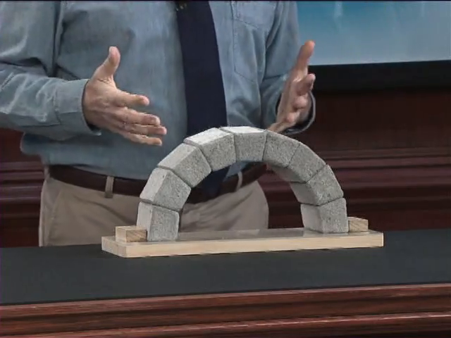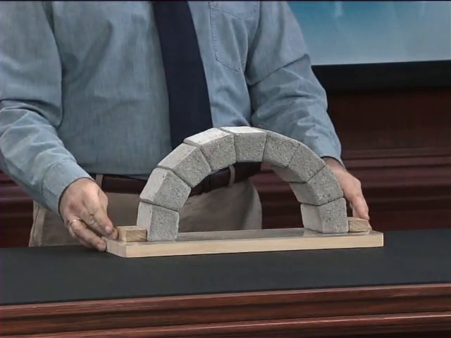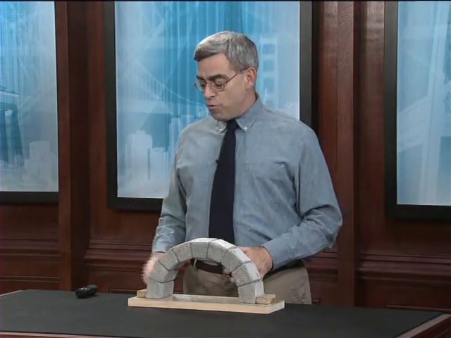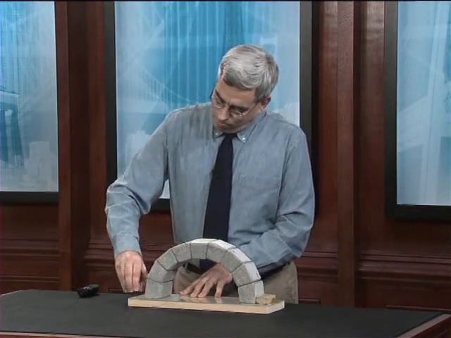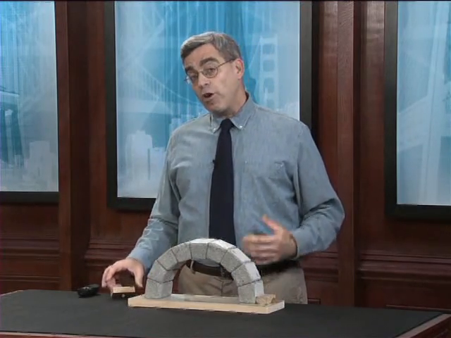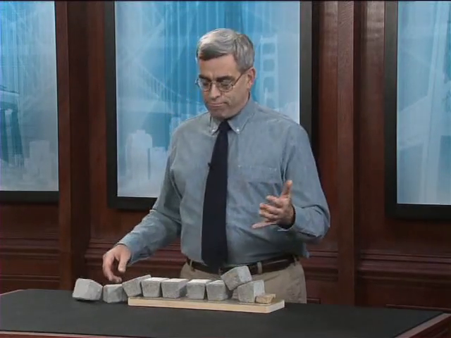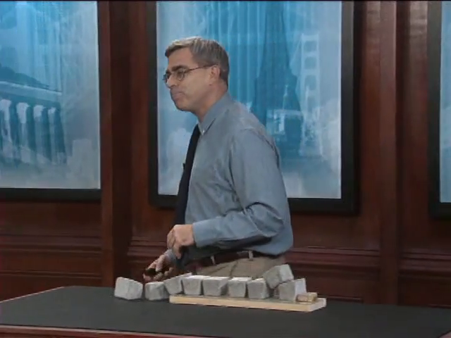On my model, that support is provided by these two wooden blocks at the base. And as we know, if those blocks are removed, like this, the arch is no longer capable of carrying any significant amount of load, as you can clearly see here.